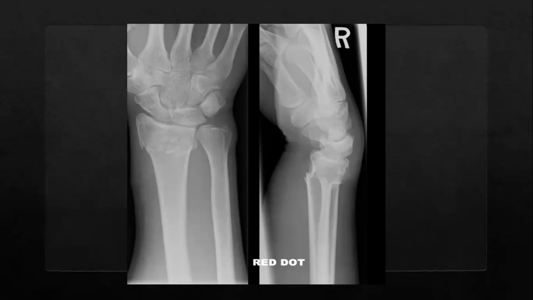Then looking at the radius and the ulna, the ulna looks intact and I can't see any visible deformity, but looking at the radius, there is a deformity at the distal third of the radius, and it looks like it's extra-articular. It looks comminuted, and I think there's dorsal displacement. I believe this might be a Colles fracture, and there's visible swelling of the soft tissue surrounding the joint.